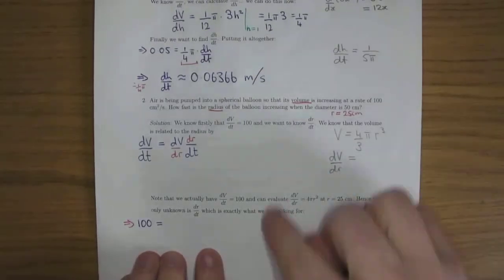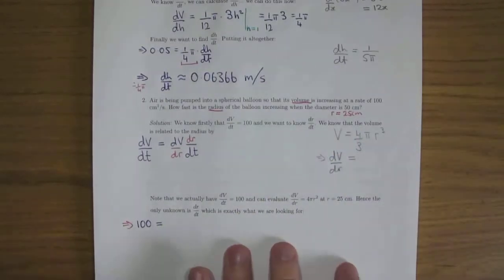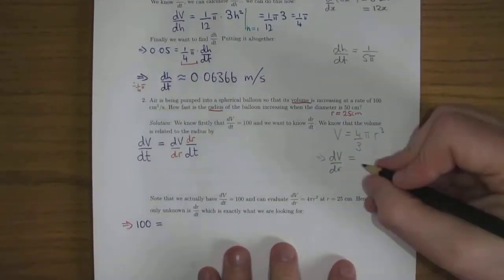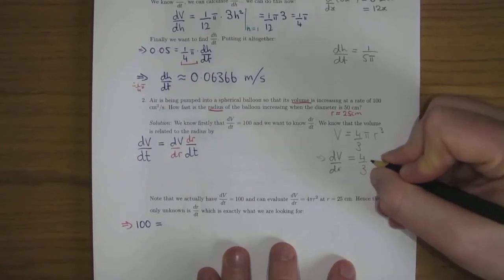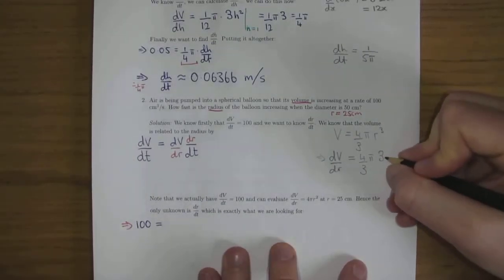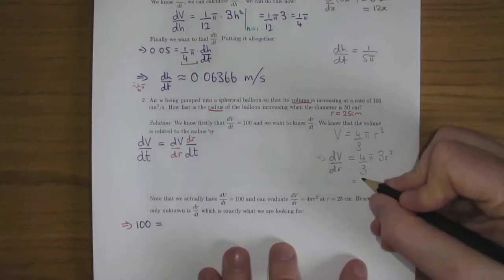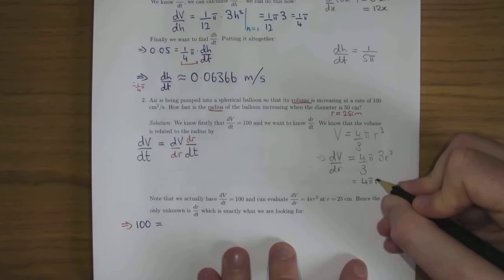Like I said before, when we're differentiating, I want to fix the constant, the 4/3 pi, and then differentiate. The derivative of r cubed is 3r squared, and what would be nice here is 3 divided by 3 is 1. So this is 4 pi r squared.